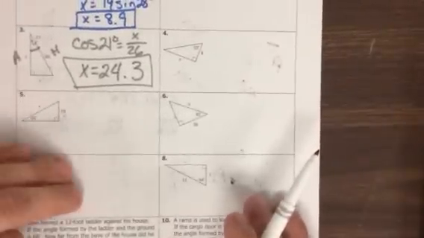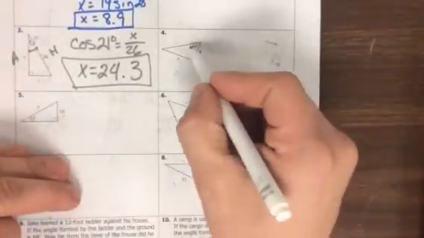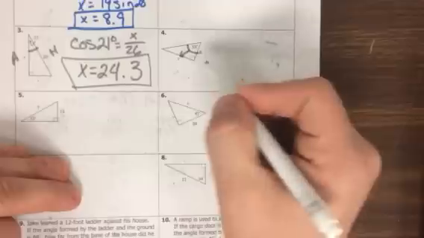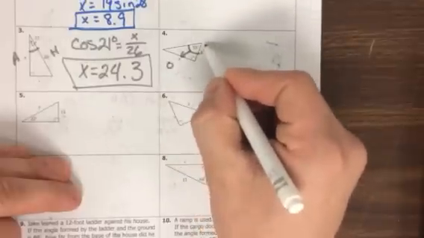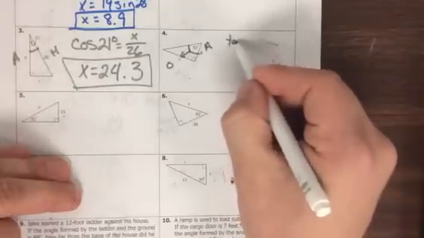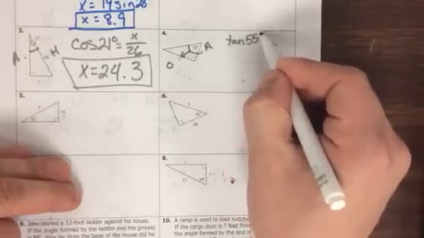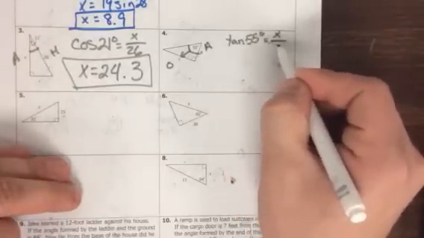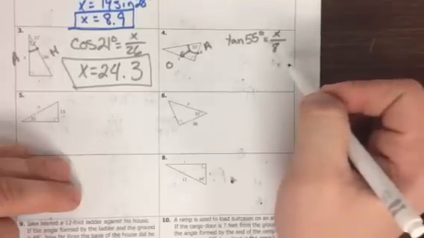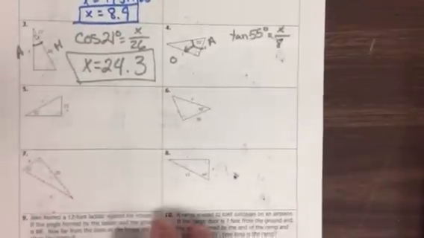Again, we're going to set up number 4. I'm going to let you work it out yourself. Right here, I know this piece. Again, opposite is what I'm looking for, adjacent is what I know. So I'm going to say the tangent of 55 degrees equals x over 8. Okay, so there you go. That's simple. I'll give you the opportunity to work that one out on your own.